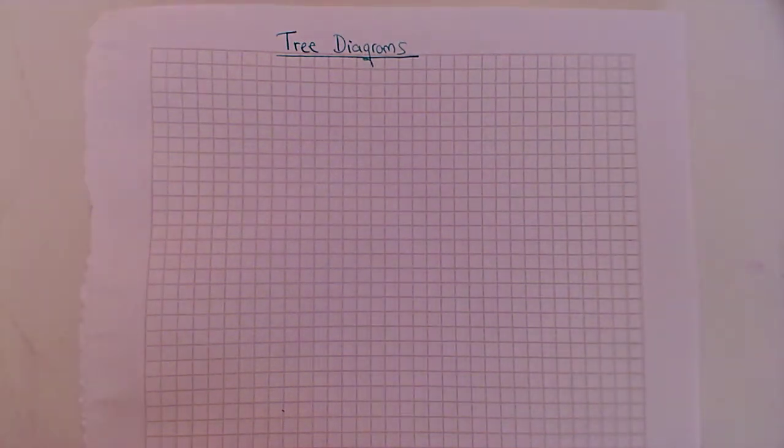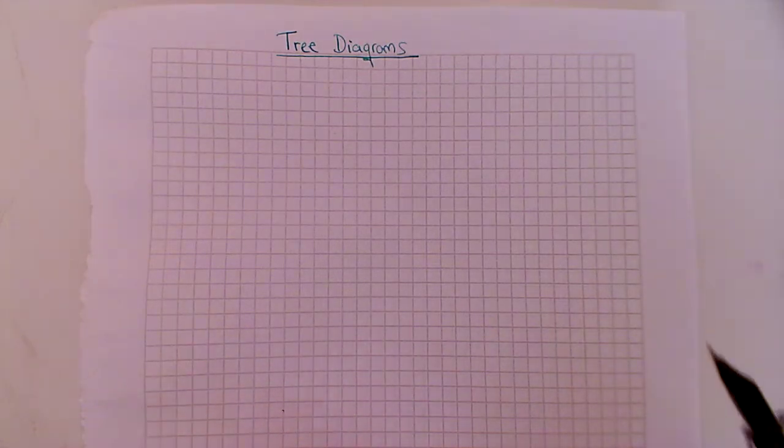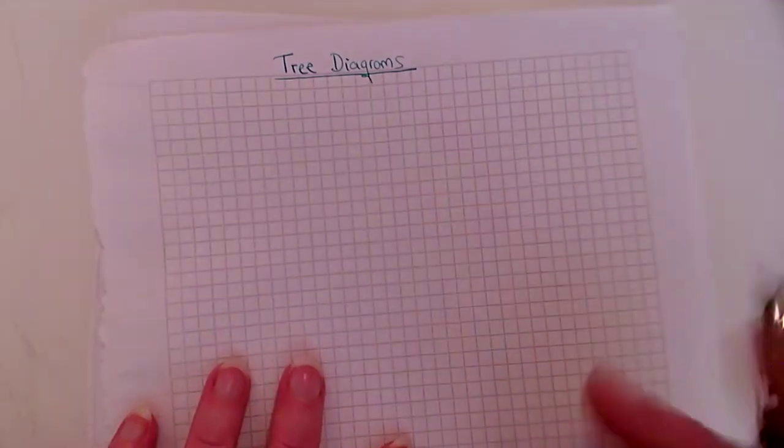Now, today we're going to continue on with listing out sample spaces for more than one trial. And yesterday we learned about two-way tables, which is a really useful way of representing the sample space for two trials. But sometimes we might have more than two trials, and two-way tables aren't very useful for that. So we want to use something called tree diagrams.